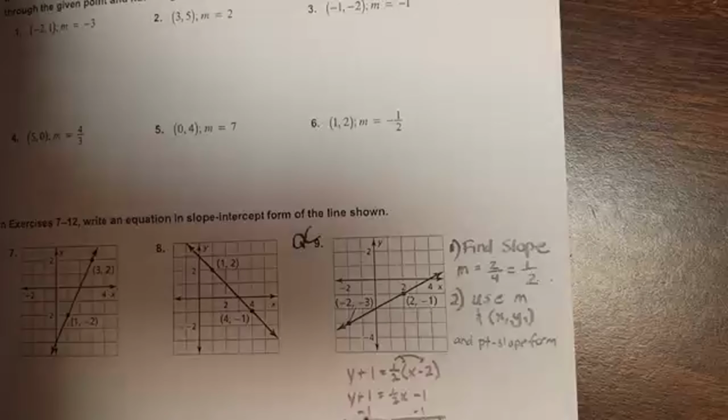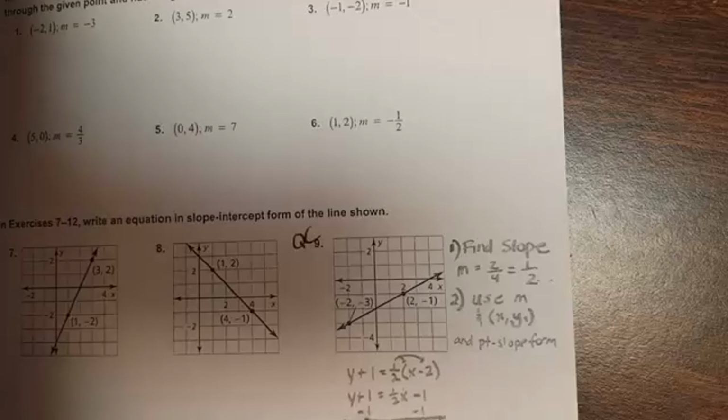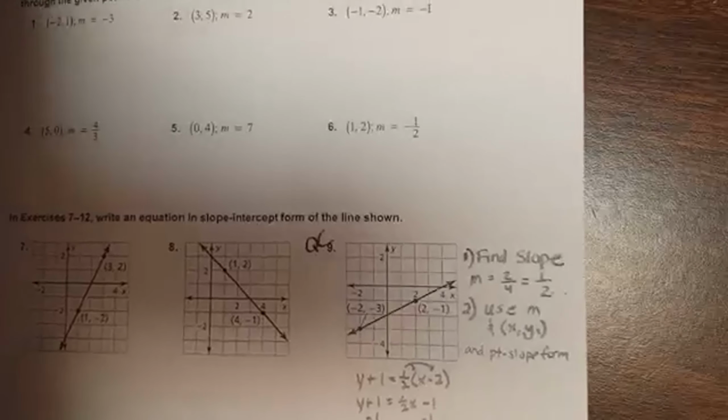Get the y by itself. Subtract 1 from both sides, and the equation of the line in slope-intercept form is y equals 1/2 x minus 2. Okay, so now we're going to do the next page, page 100.